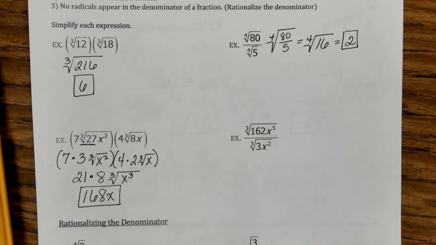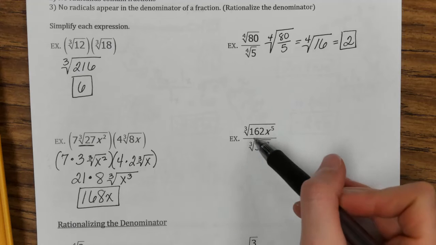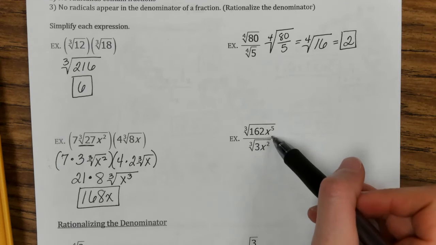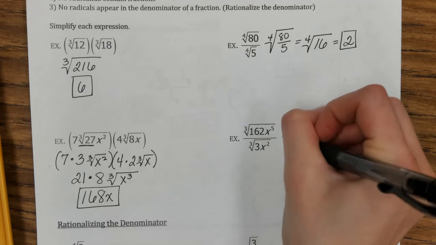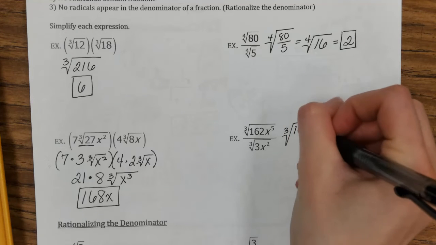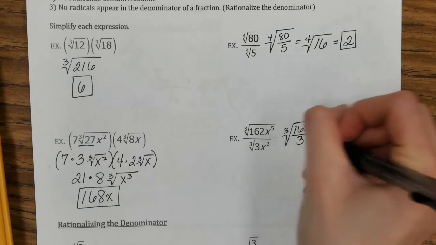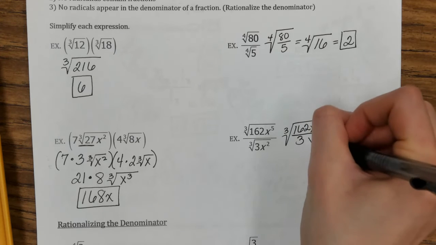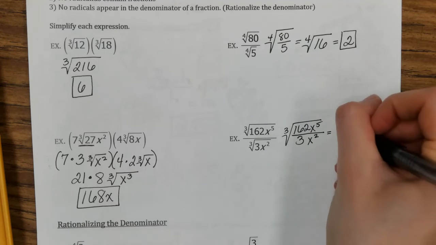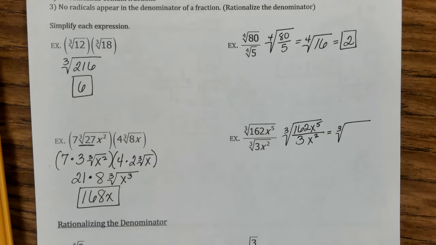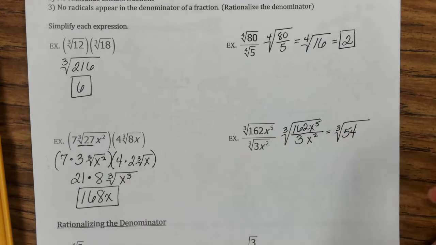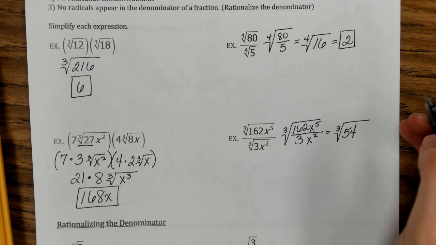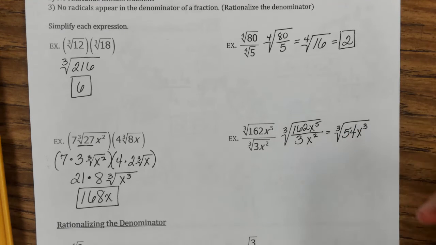Same thing with this next example. I've got the cube root of 162x to the 5th over the cube root of 3x squared. So I'm going to see, can I do 162 over 3 and x to the 5th over x squared? 162 divided by 3 is 54. X to the 5th over x squared is x cubed.